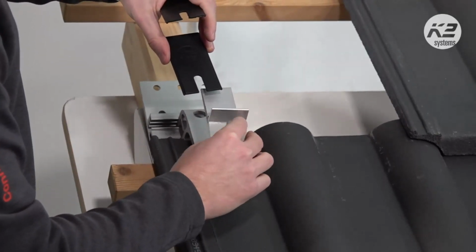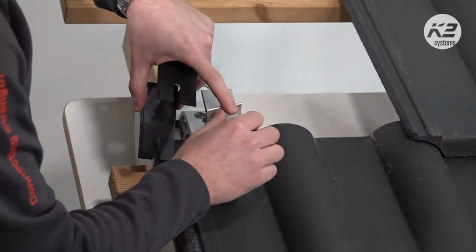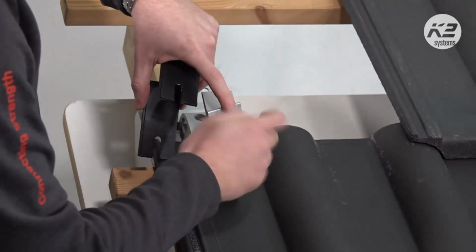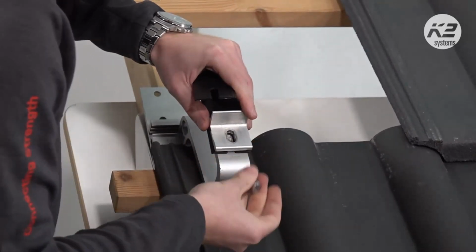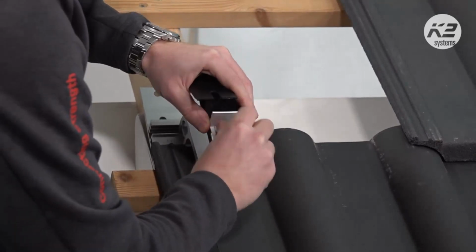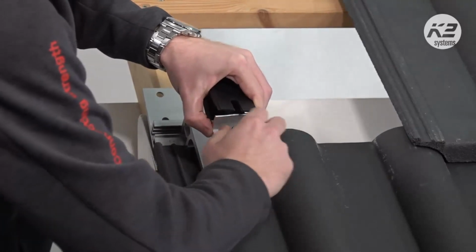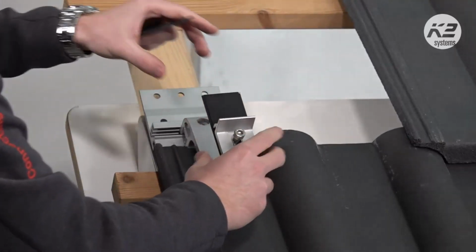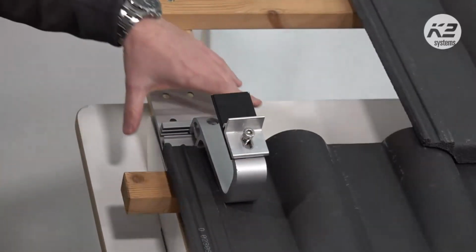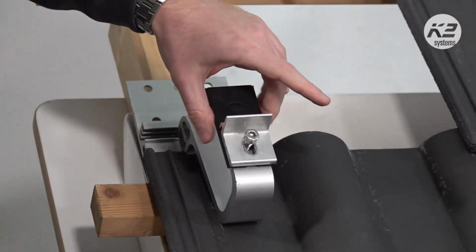So we will take this off. We'll take the screw off. And we'll place it like this. So this distance pad will give us a 2 millimeter height. So here we have 4 millimeters extra, here 2 millimeters extra.